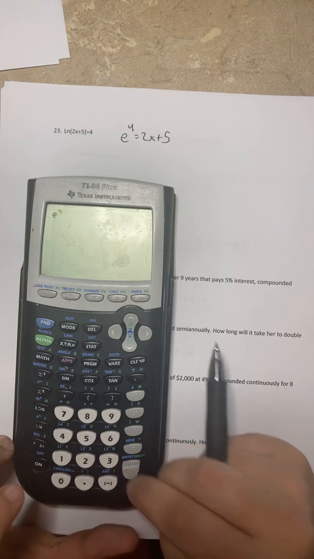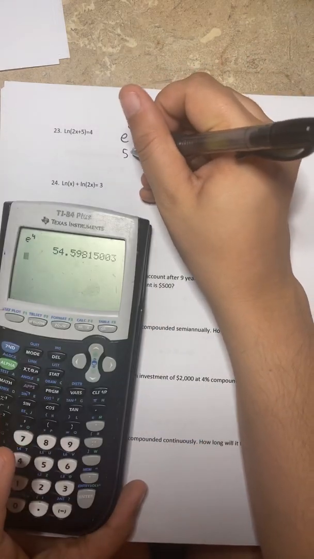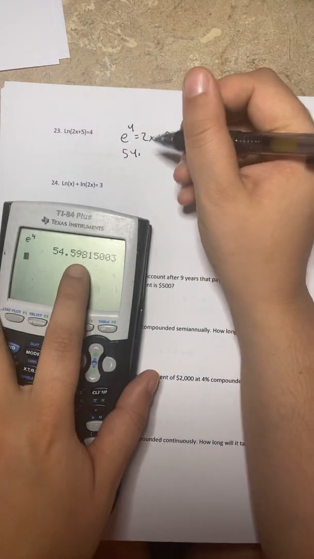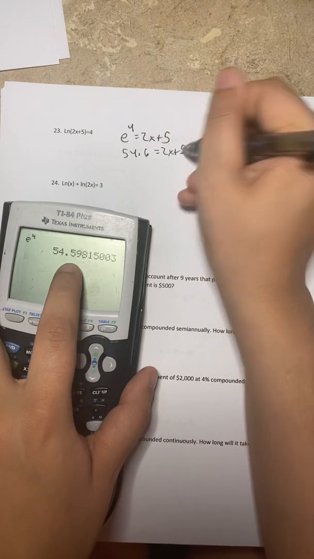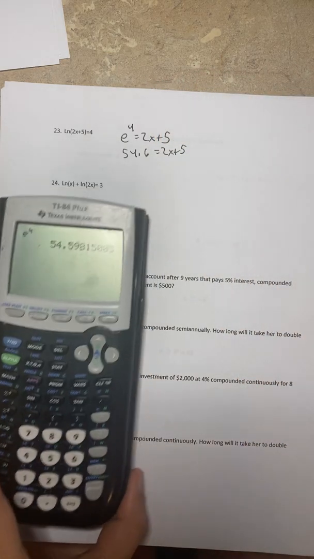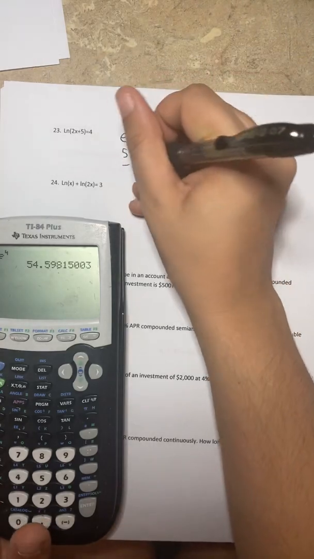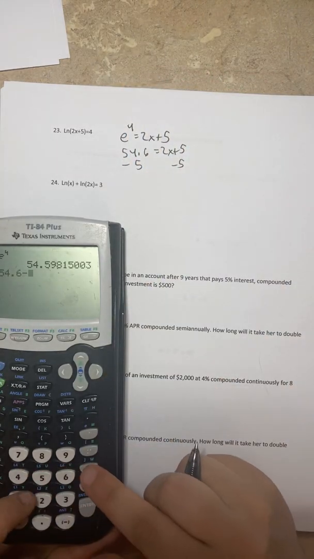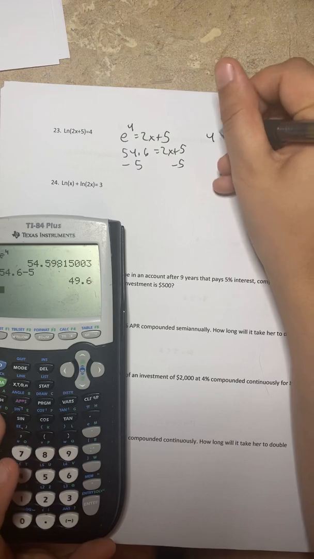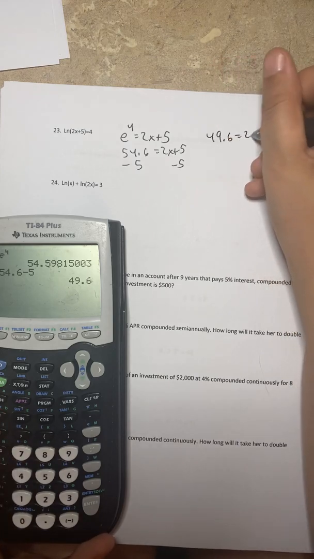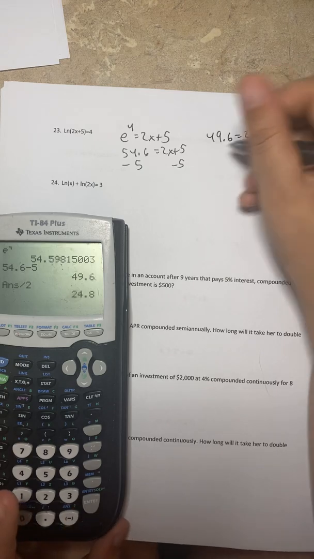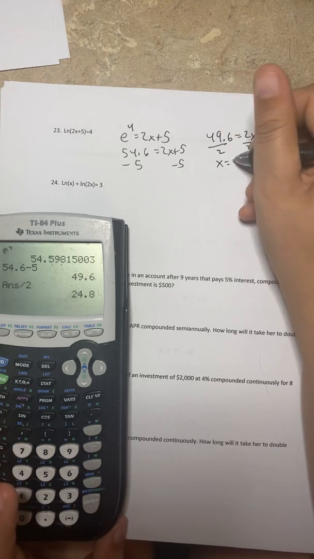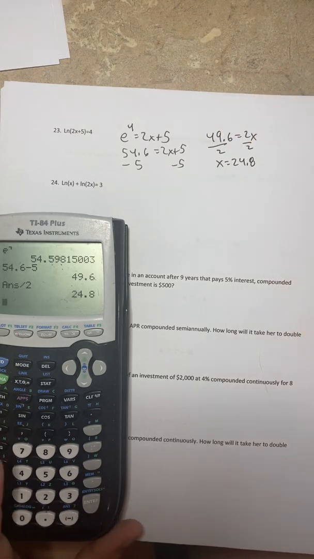So e to the 4th gives me 54 point, and then if I round this, that's going to become 54.6 equals 2x plus 5. And then we just start solving for x. So we're going to subtract 5 to both sides. So 54.6 minus 5 gives me 49.6. And then divide by 2, which gives me x is equal to 24.8.